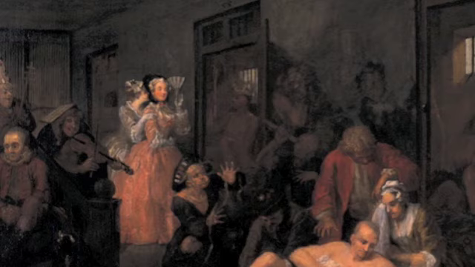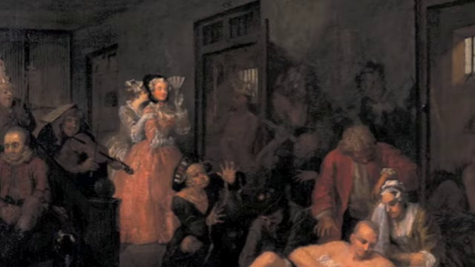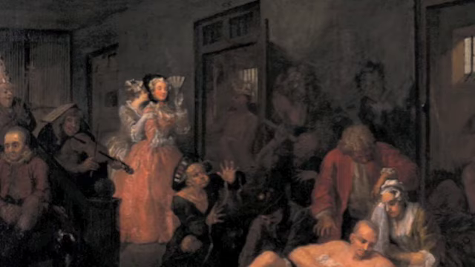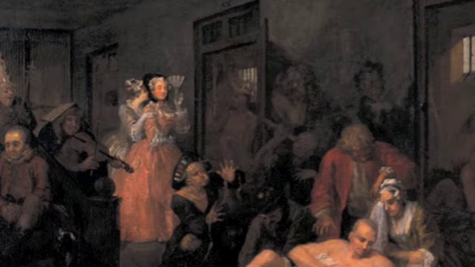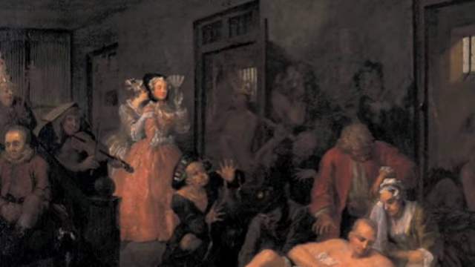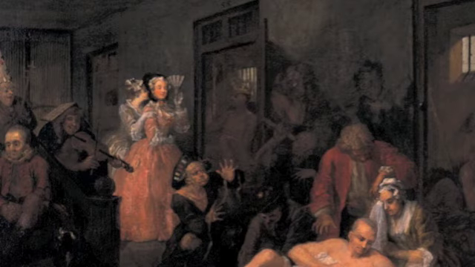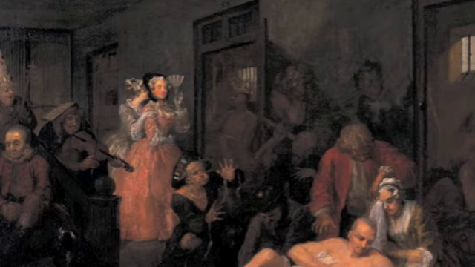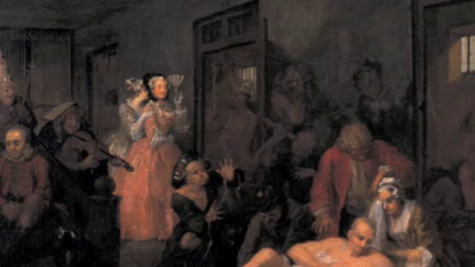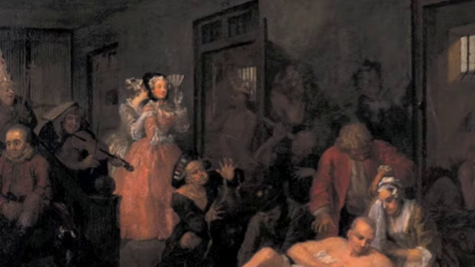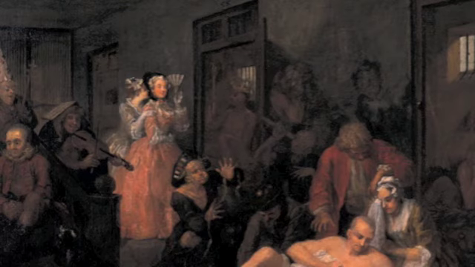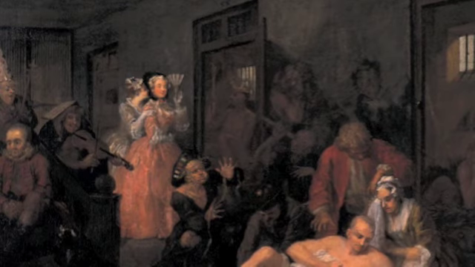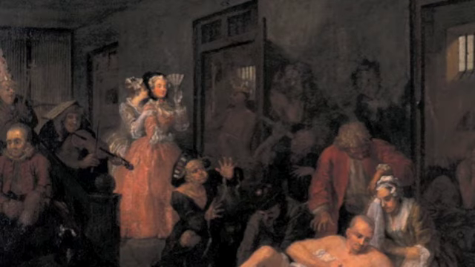This concluding scene is the last painting of the series. This painting is pretty much about the fall of Tom. This is pretty much what the whole story ends up doing, which is Tom goes completely mad and ends up in an insane asylum, a mental asylum with a whole bunch of crazy mad people.